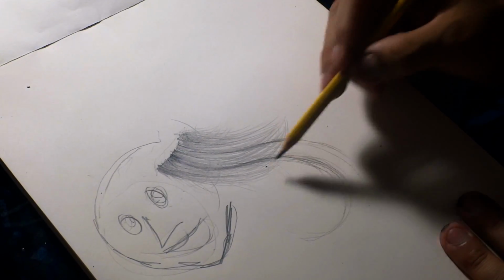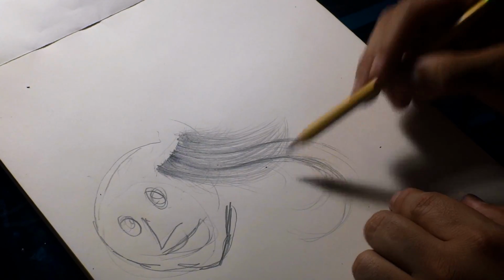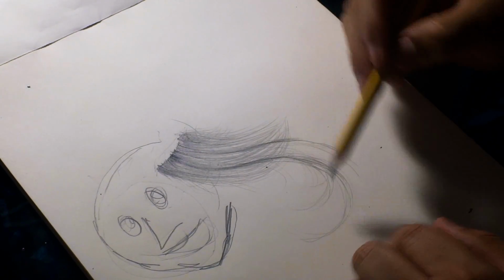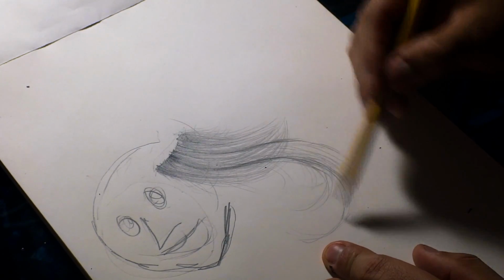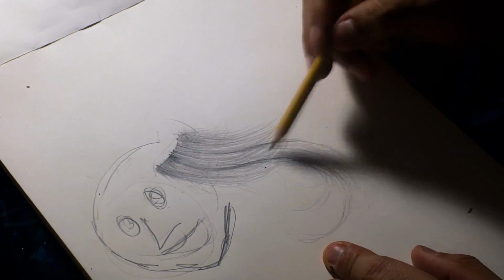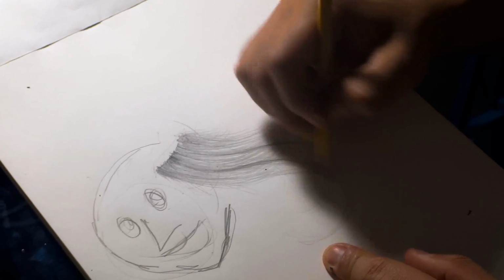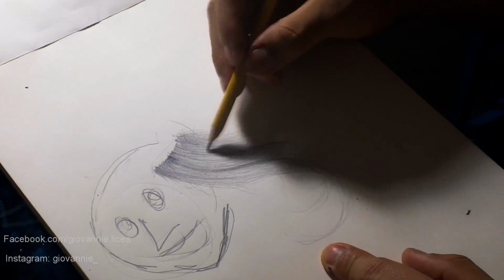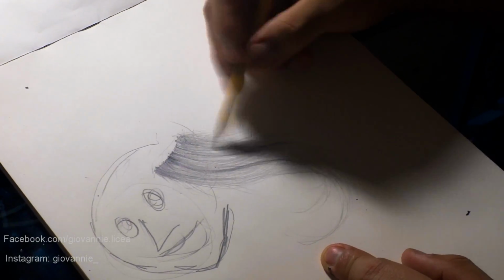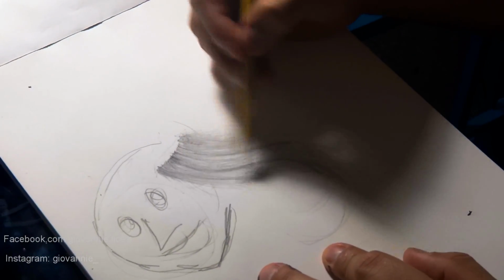Again, hair is kind of crazy. It doesn't go all the way. Some of the hair ends over here before it reaches the end point that we made. Making soft strokes. Some goes outwards to the right. And I'm doing this all with just a number 2 pencil.